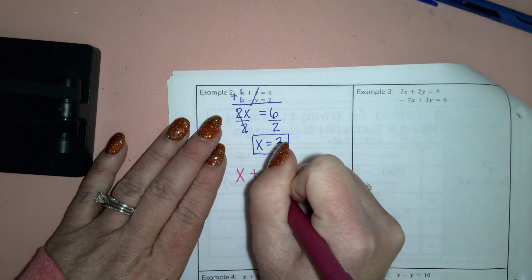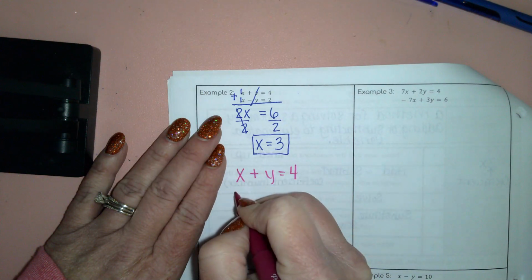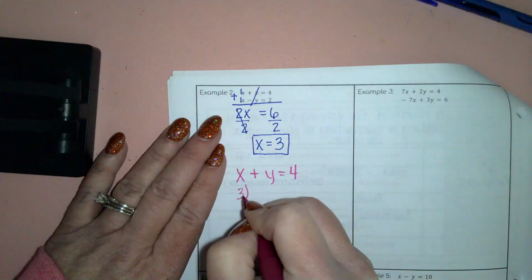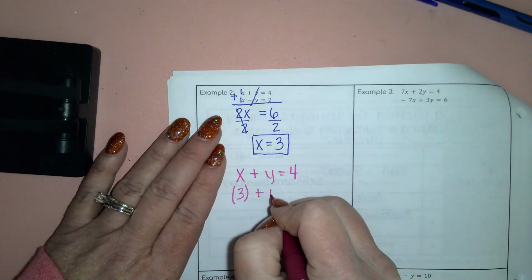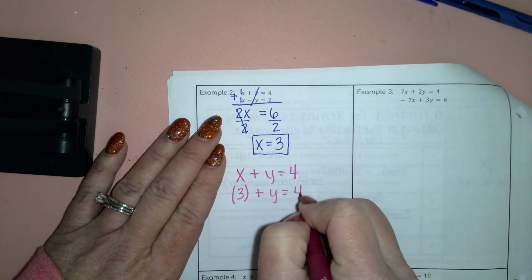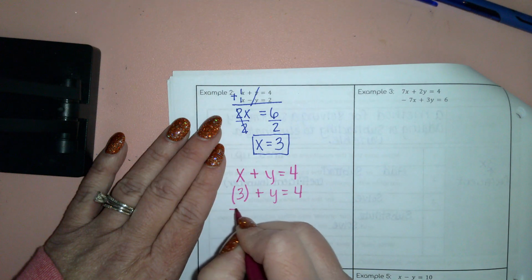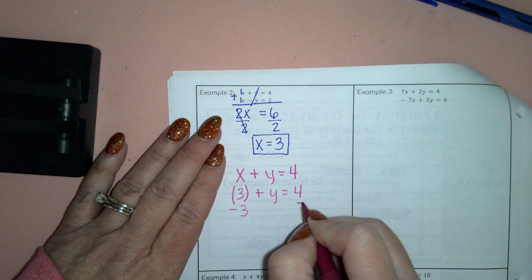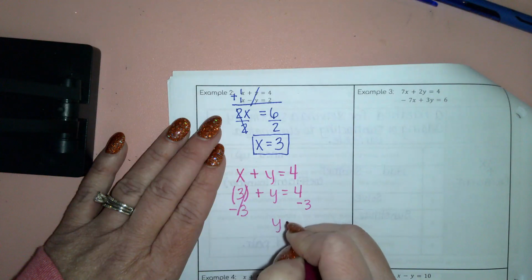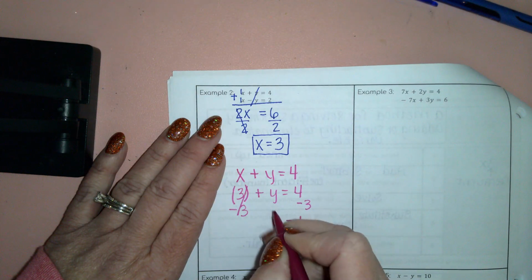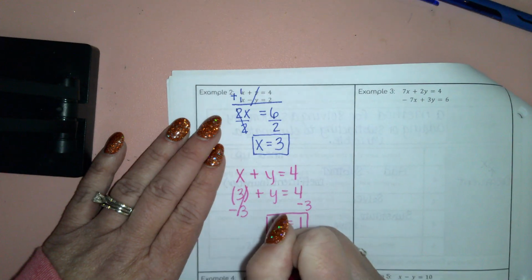x plus y equals 4. And I'm going to plug in a 3 for my x. When I plug in a value, I always use parentheses. (3) plus y equals 4. There's nothing to do to that 3 inside the parentheses, so I'm going to subtract 3 from both sides. My 3's cancel. I'm left with y equals 1. My y is by itself, so I'm good to box it off.